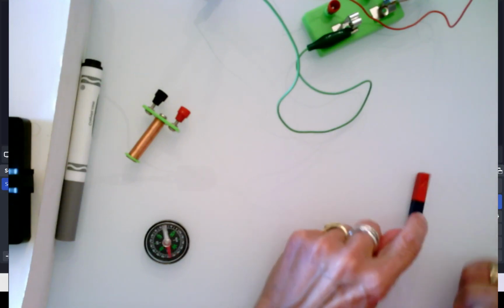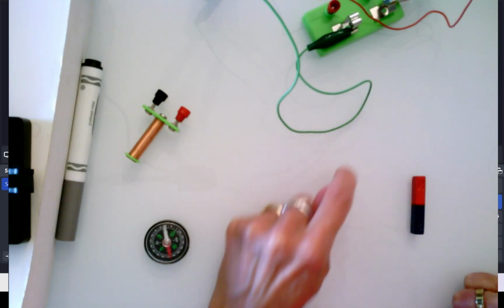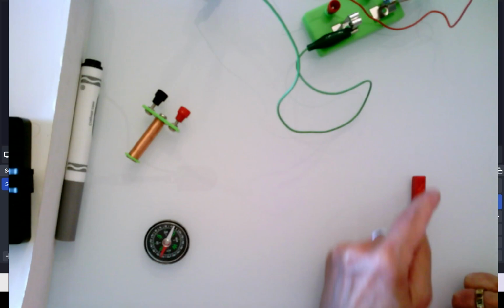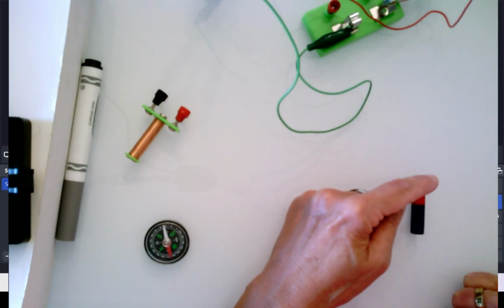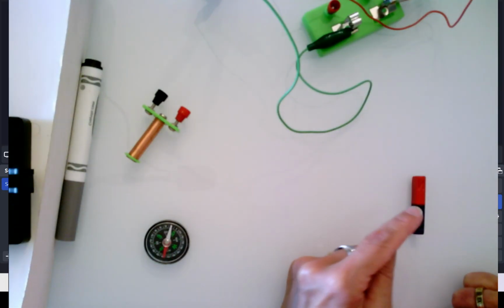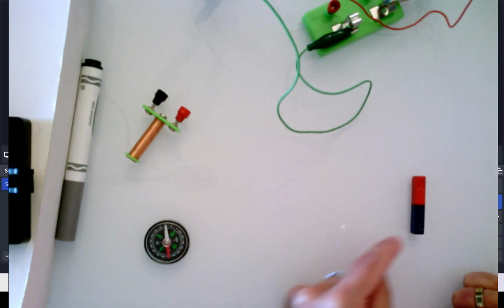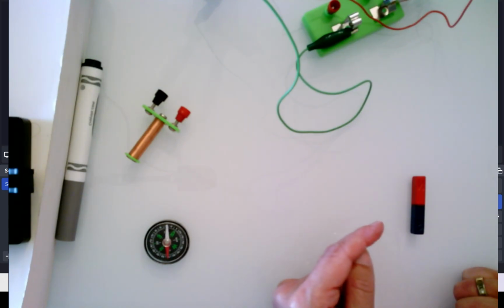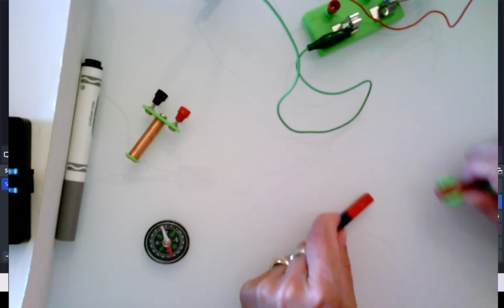So the magnetic field, you don't see it here, but it's going to go out of the north, loop around, and back into the south. I will show you that in my slide: out of the north and then back into the south. So it's looping around. It means that the magnetic field always loops around, whereas an electrostatic electric field can diverge if it's a positive charge or converge if it's a negative charge.